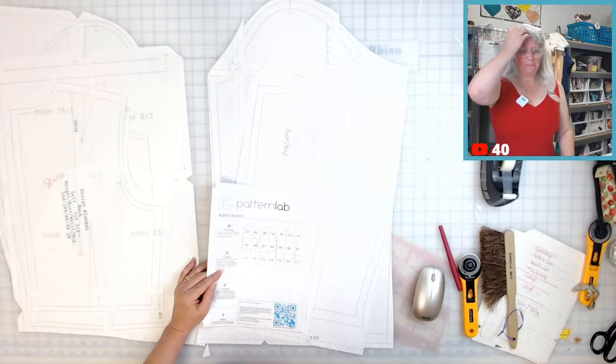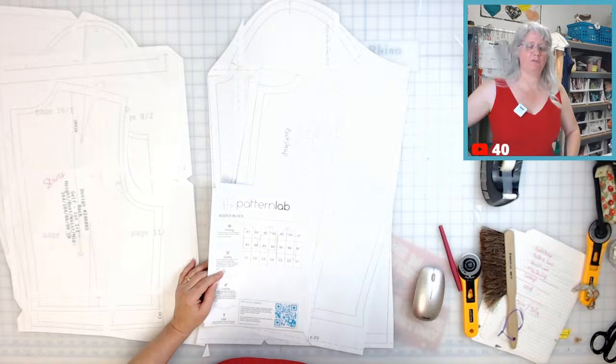So, all right, so that's one pretty extreme example of what you could do with your block.